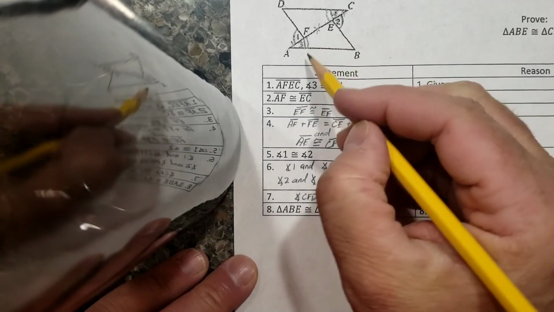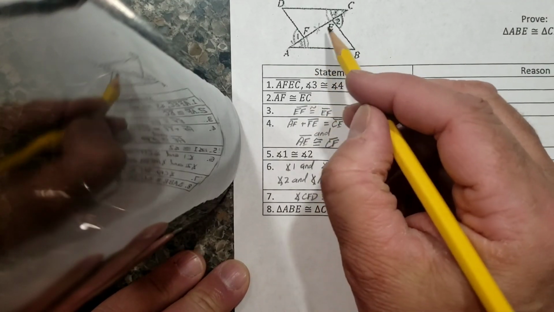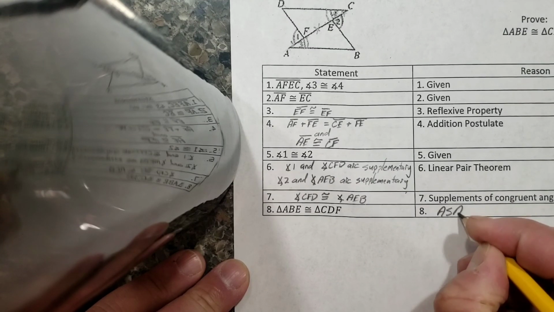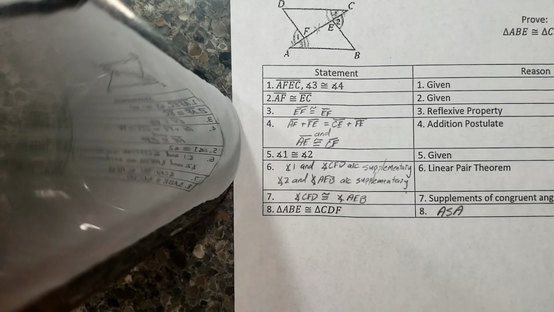And now we've got an angle, a side, and another angle, and there it is. Angle, side, angle.